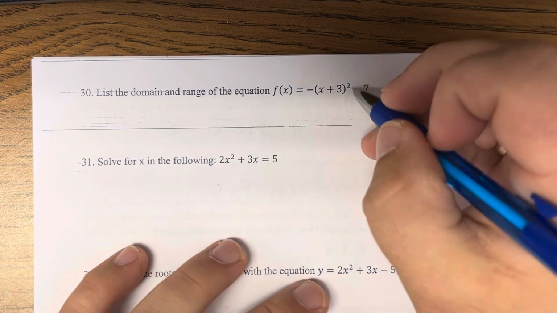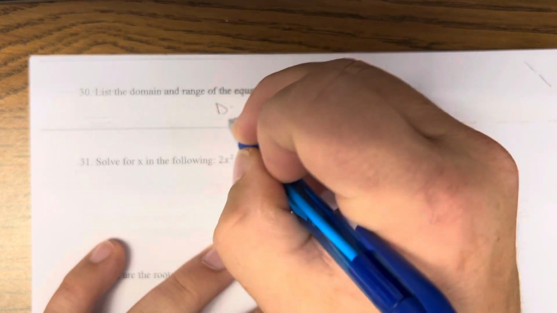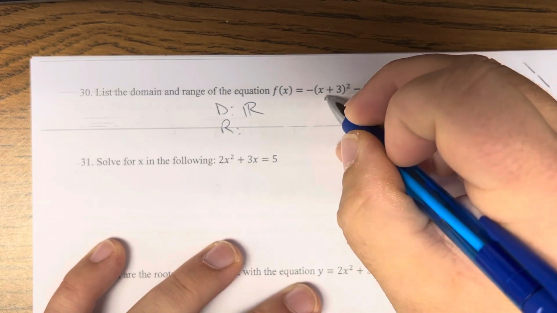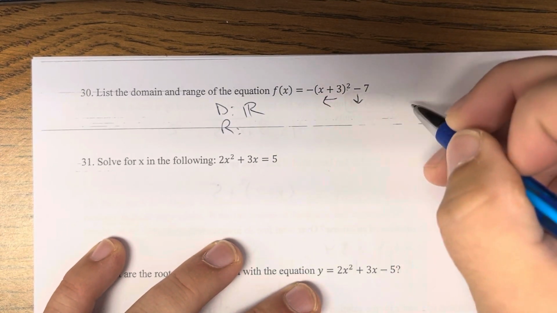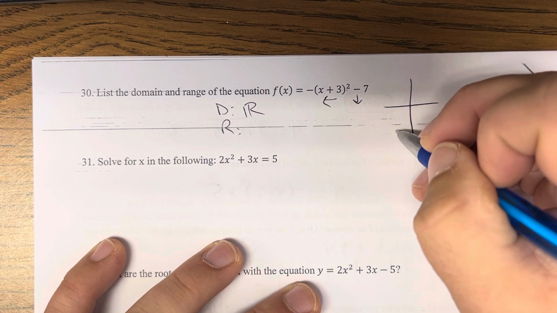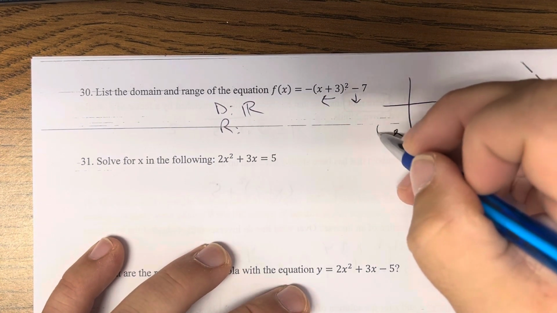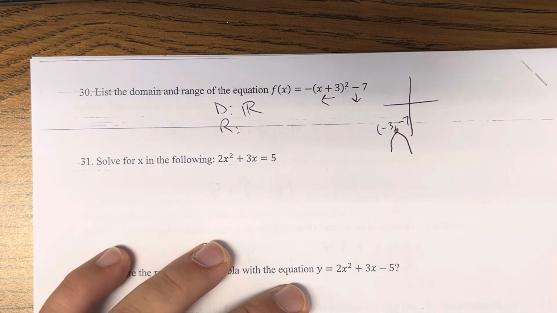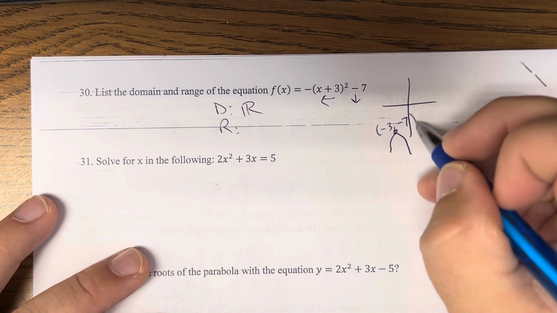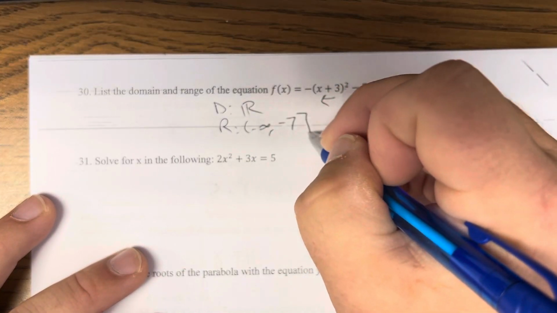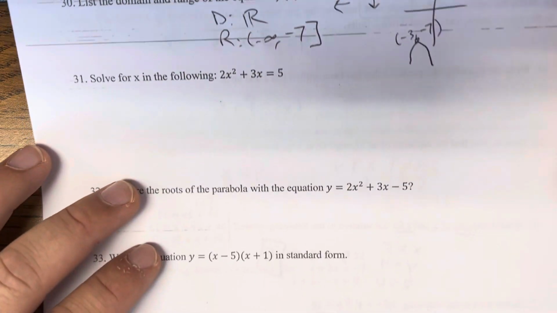List the domain and range. Again, we have a quadratic, and so we know the domain is going to be all real numbers. And then for the range, this is going left 3 and down 7. And so left 3, down 7, somewhere in this area, it's negative, so it's going down. And so that's negative 3, negative 7. And so my range is going to go as low as negative infinity and as high as negative 7.